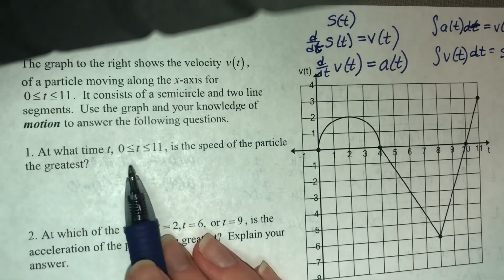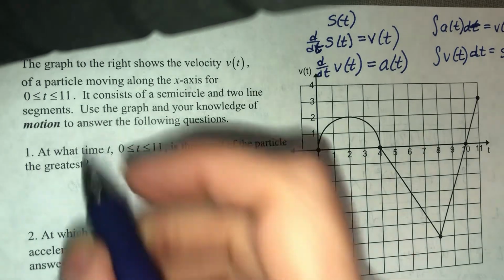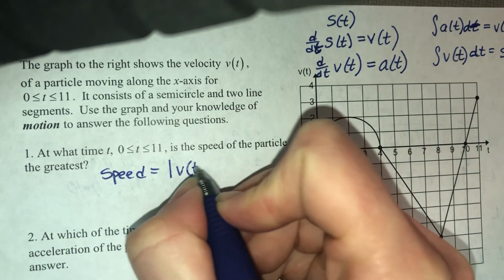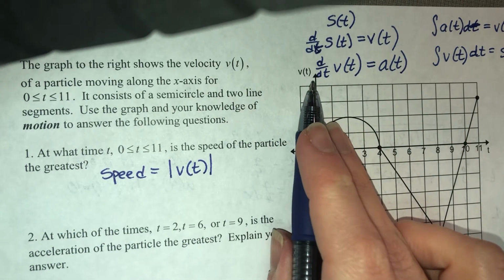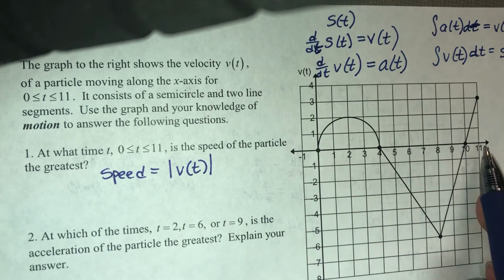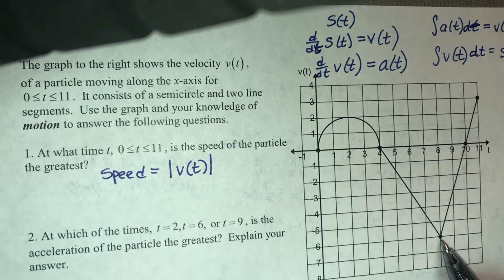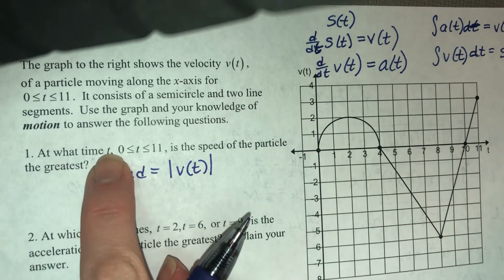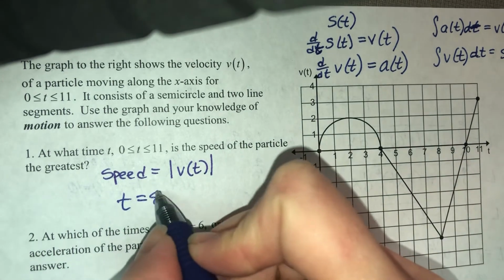So, at what time t from 0 to 11 is the speed of the particle the greatest? Well, remember that speed is equal to the absolute value of velocity. So we're really looking at where this velocity is the farthest from the x-axis. Up here is the highest it gets, that's 3. Down here is the lowest it gets, that's -6. Since it's absolute value, that -6 is going to be the biggest, but it says at what time is the speed the greatest. So we want the time value, and that's going to be at time 8.